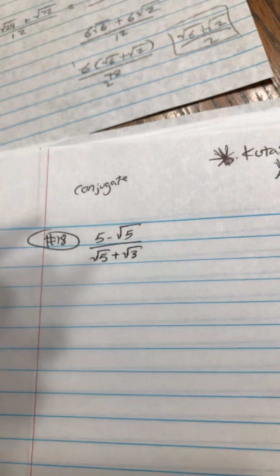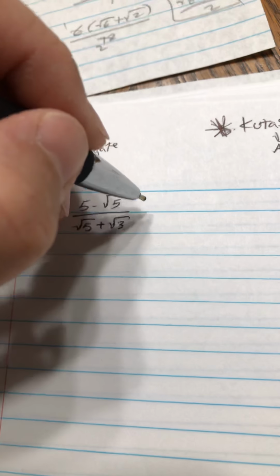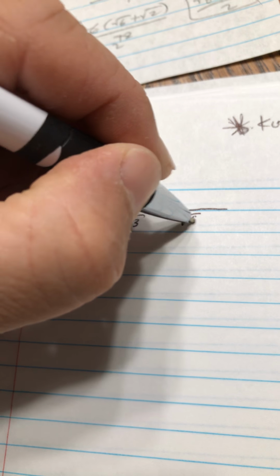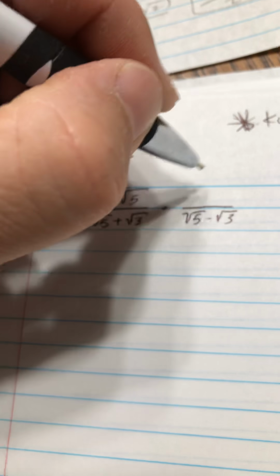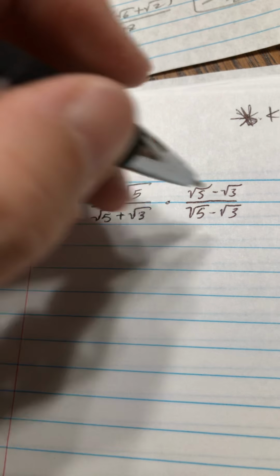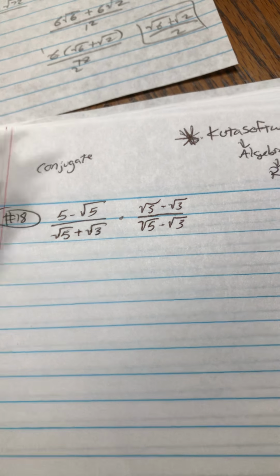So here's how this works. Whatever's in that denominator spot, you multiply both top and bottom by square root of 5 minus square root of 3. So basically, you rewrite whatever you have in the denominator, you just change the sign. That's it in a nutshell.